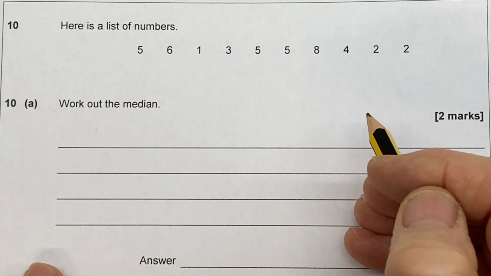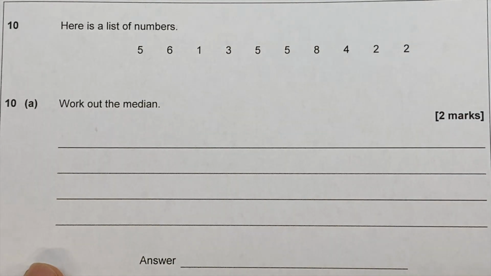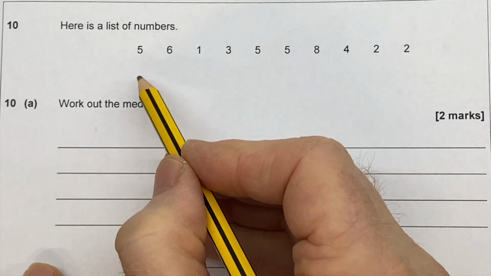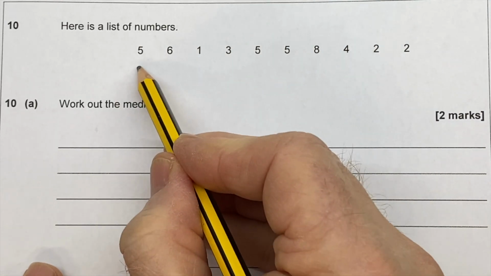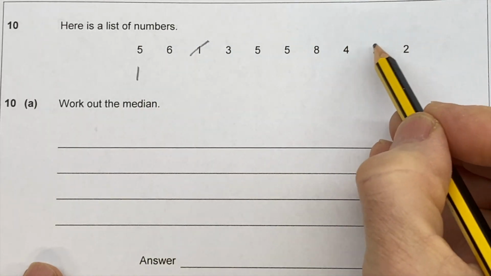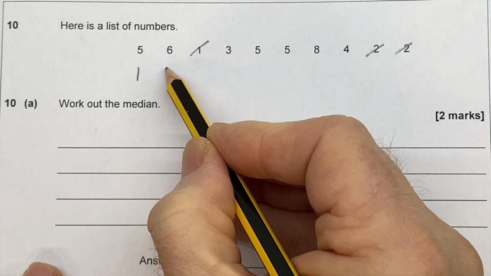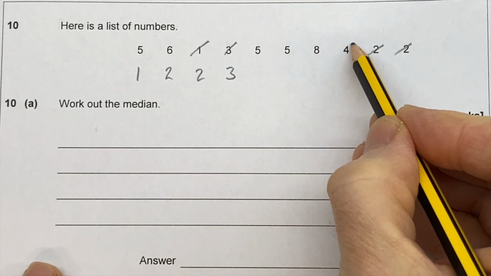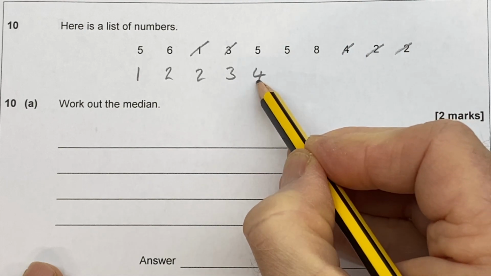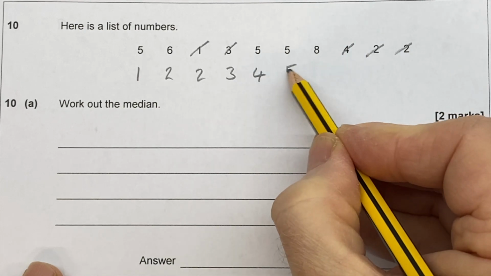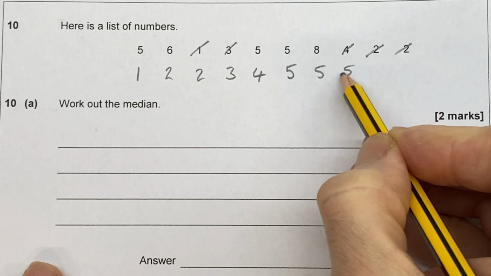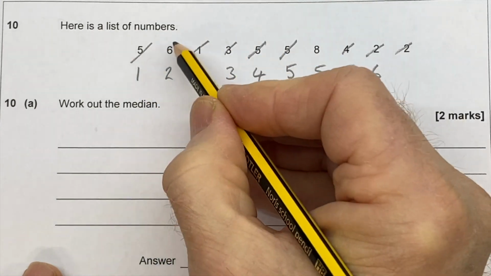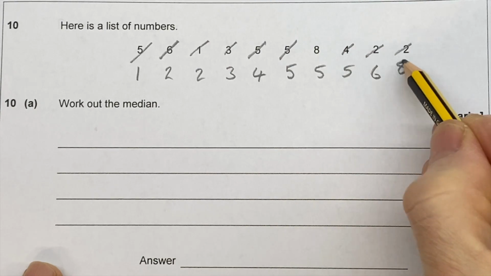Question 10. Here is a list of numbers. Work out the median. Well, you'll probably remember that to find the median, you've got to put them in order. So let's do that. The smallest is 1. So I've used that one. Then there's a 2 and another 2. So 2, 2, that 3, 4, then there are 3 5s, so 5, 5 and 5, cross them out to show we've used them, a 6 and the 8 there.